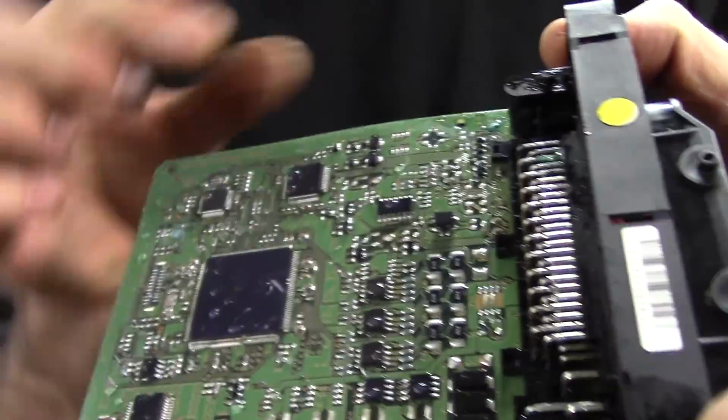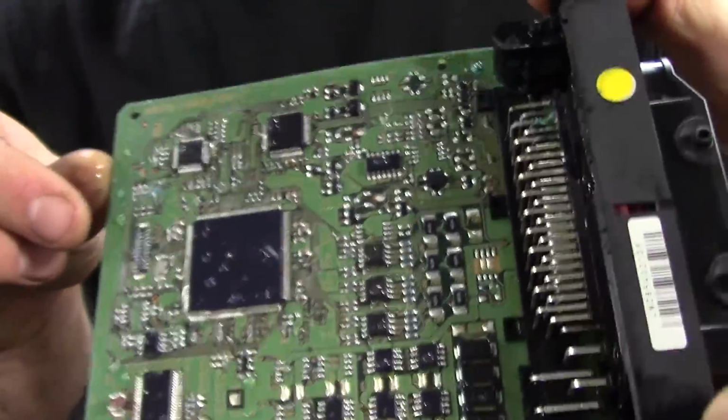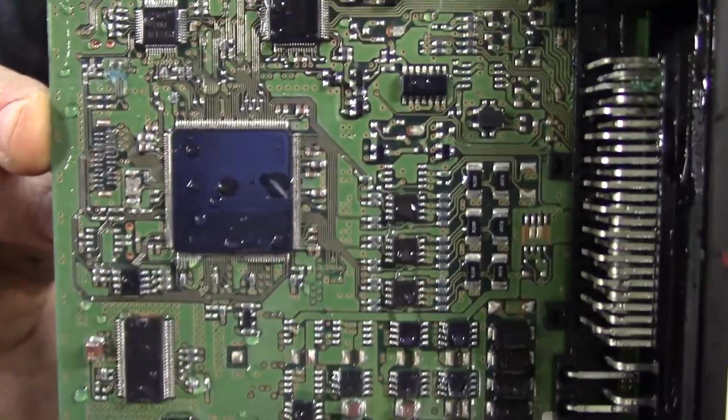I just wanted to get a shot of this board. Yeah, looks like crap. It's all wet. Looks cool though.